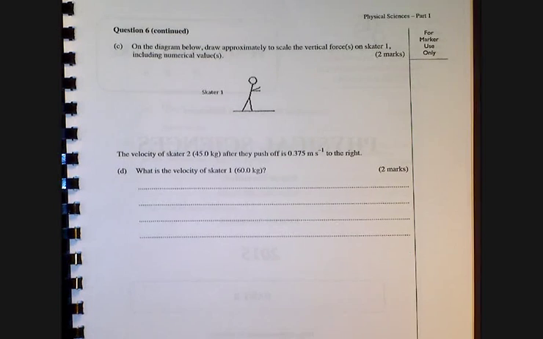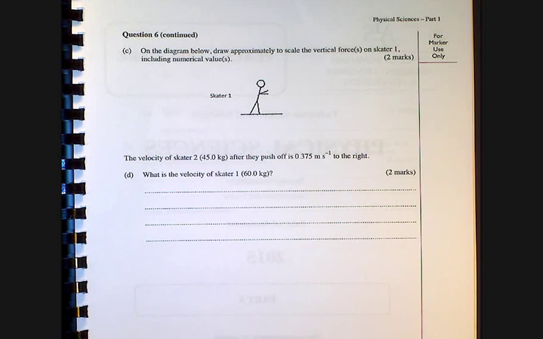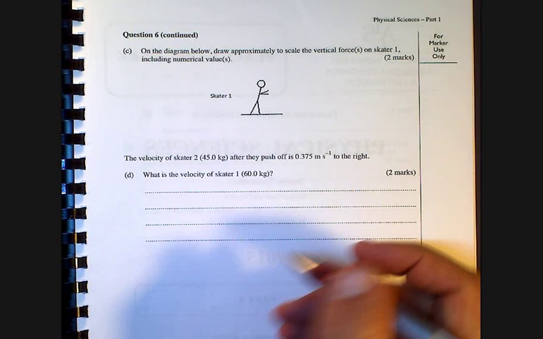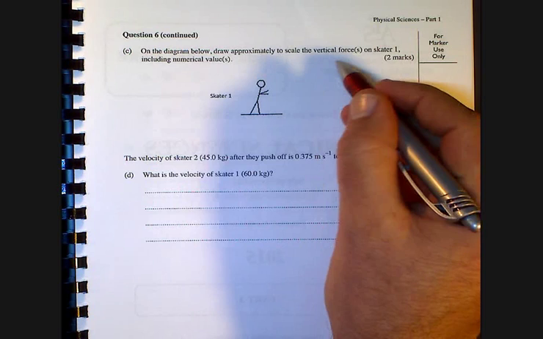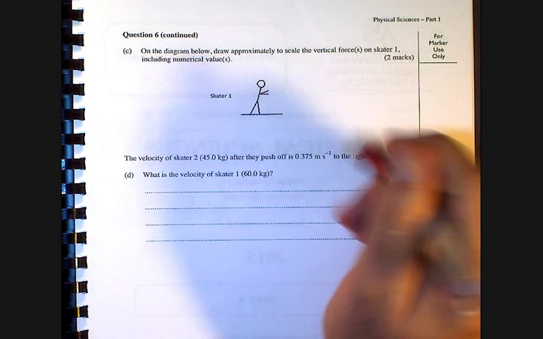Turn over, and we'll have a look at question 6, part C. On the diagram below, draw approximately to scale the vertical forces on skater 1, including numerical values. Okay, well, what was the mass of skater 1? 60 kilograms.